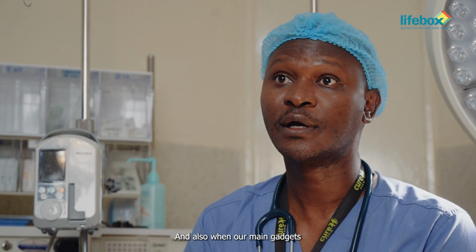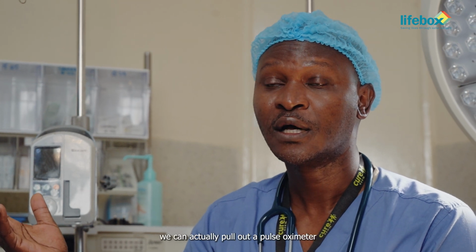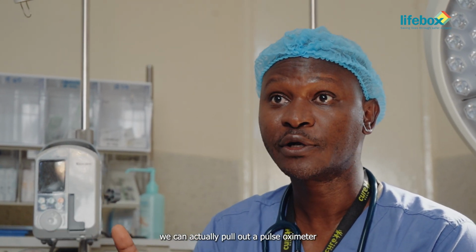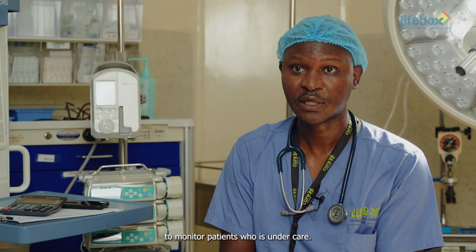And also, when our main gadgets malfunction, which happens a lot, we can actually pull out a pulse oximeter, pull out a Lifebox capnograph, and continue to monitor patients who are under care.